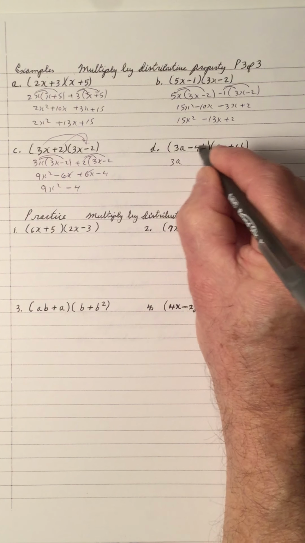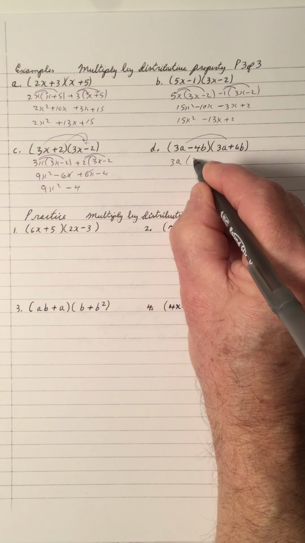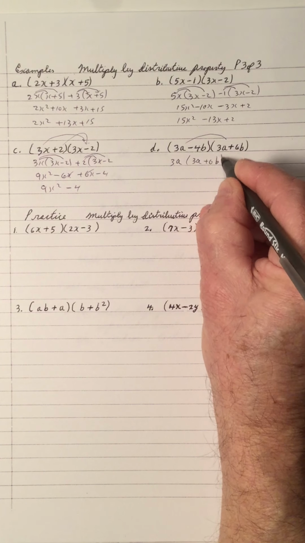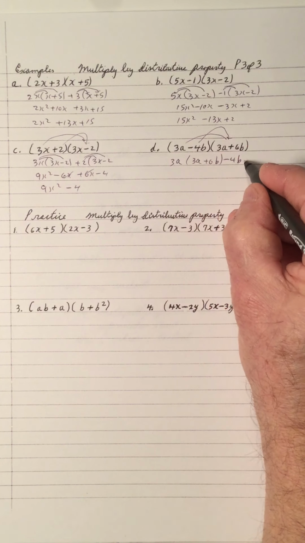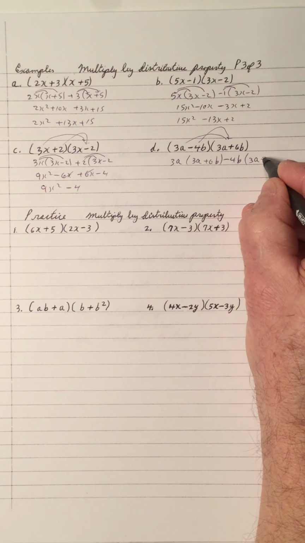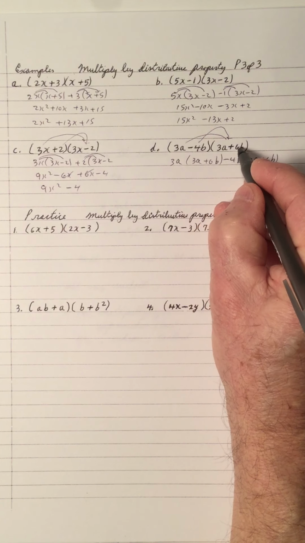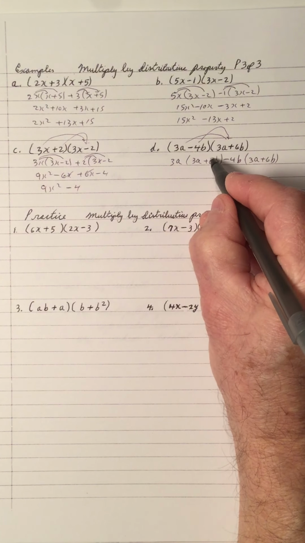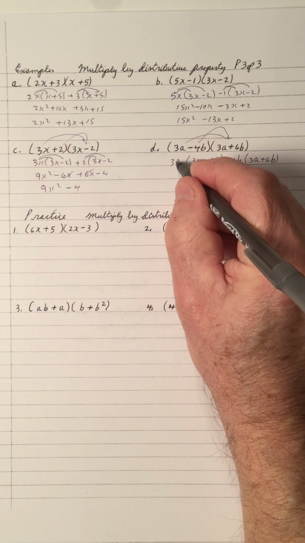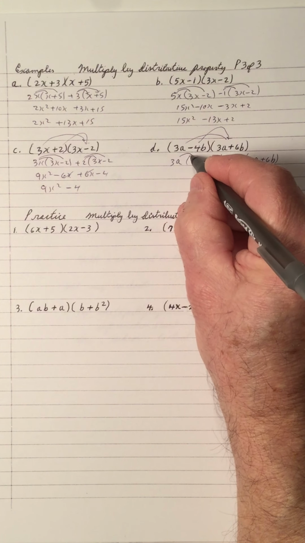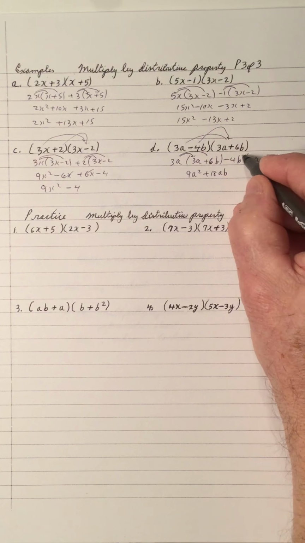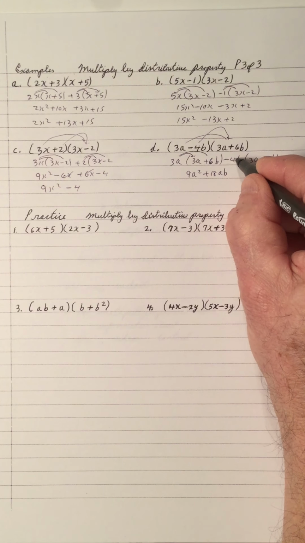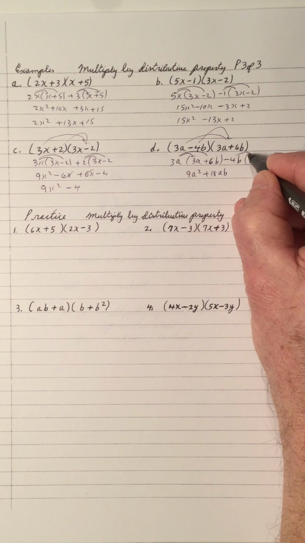Done. And again, distributive property, here we go. 3a times these two, which is 3a plus 6b. Then it's a negative 4b times these two. So that gives me 3a plus 6b. So the 3a plus 6b is written down here and here. Now we do the monomial times the binomial. So here we go. That's 9a squared. And that's 18ab. Done. Now that's a subtract 4b or negative 4b, whatever you want to say.